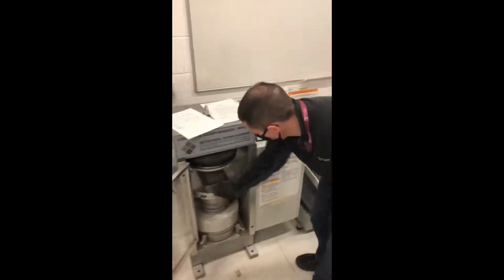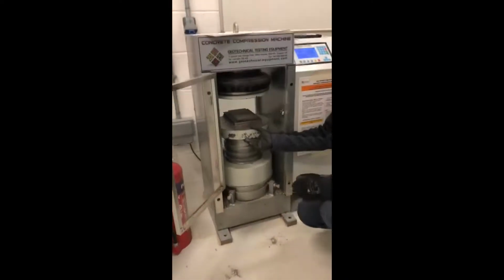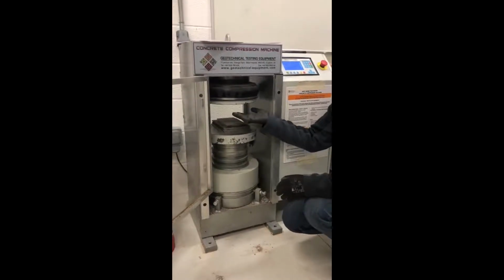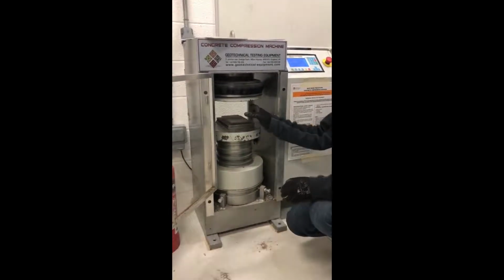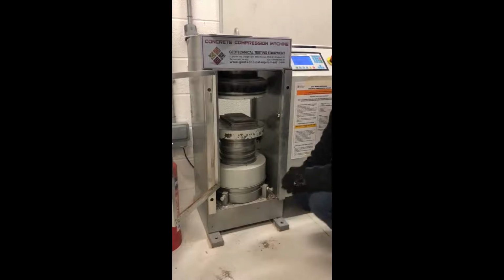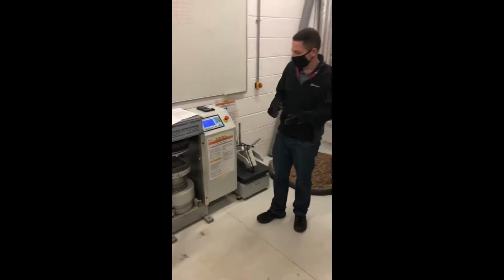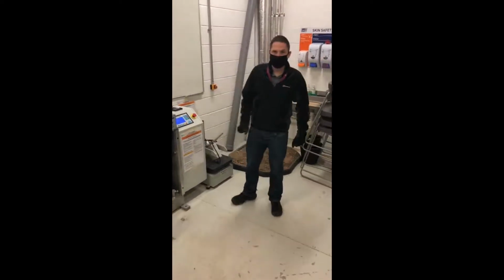So that lower platen that you see here in the machine is going to raise up and apply a force of 6 kilonewtons per second to the concrete cube whilst it's being tested. It's going to keep applying that load until the concrete fails and shears.